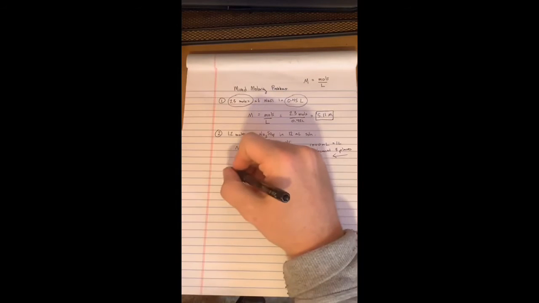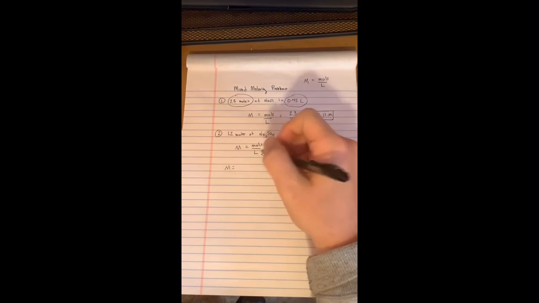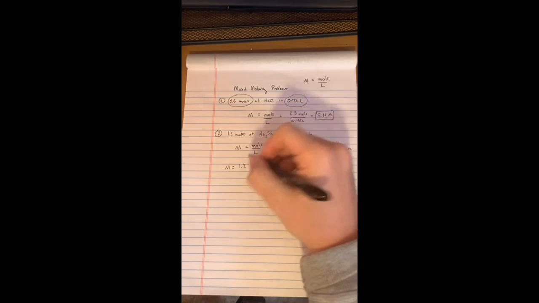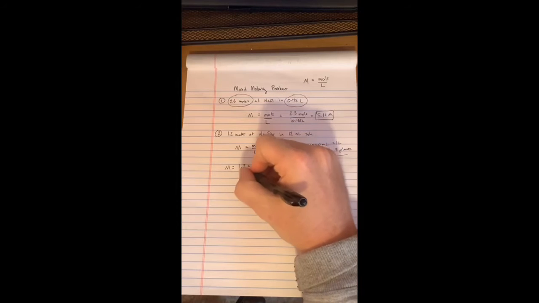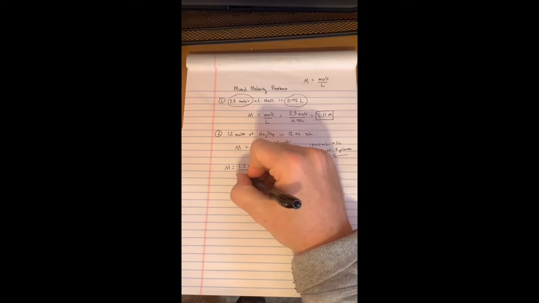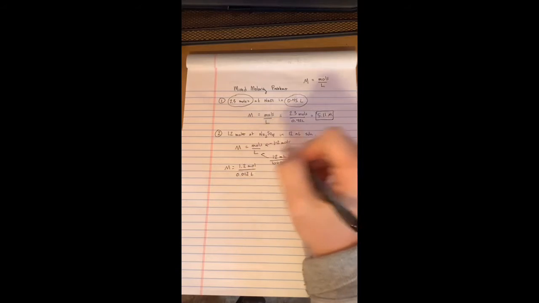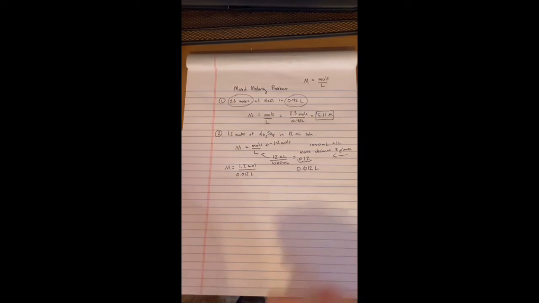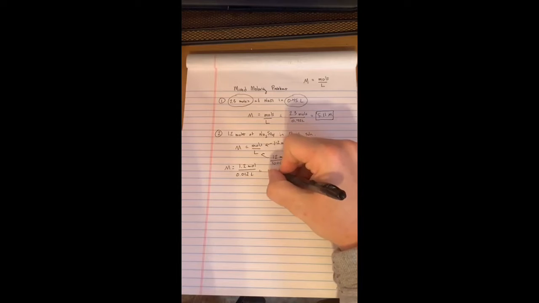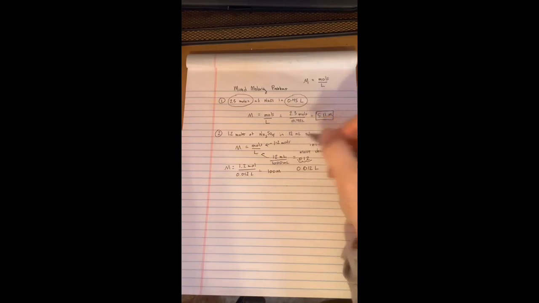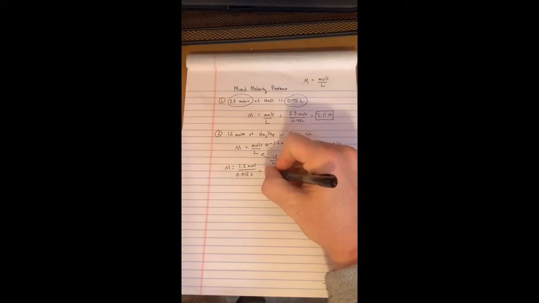Okay, so if we rewrite this, we get molarity equals 1.2 mole divided by 0.012 liter. Okay, and the answer that we get here is 100 molar. That's a really, really high concentration and probably not possible. Never seen that high of a concentration. All right, so that's how you would solve that one.